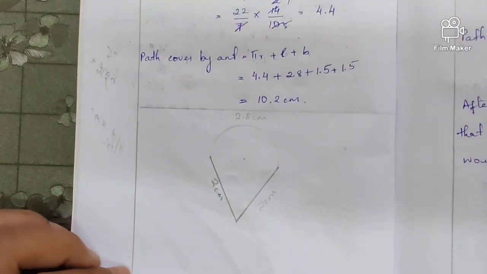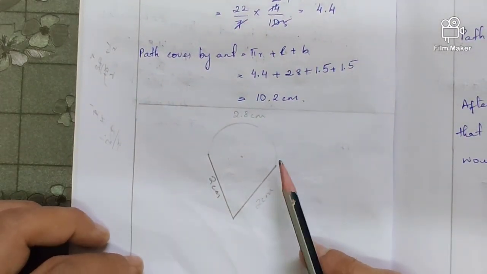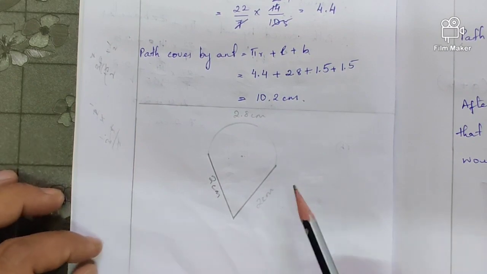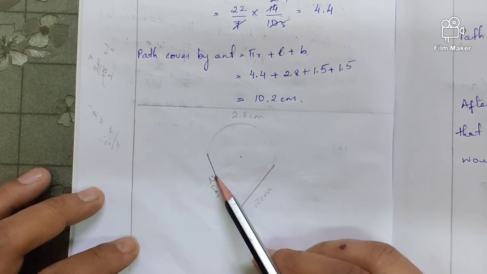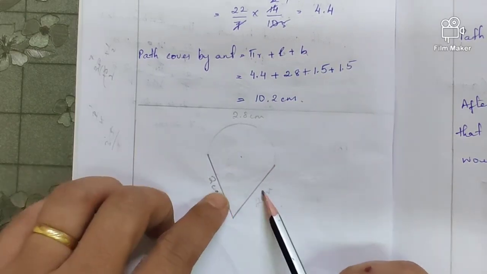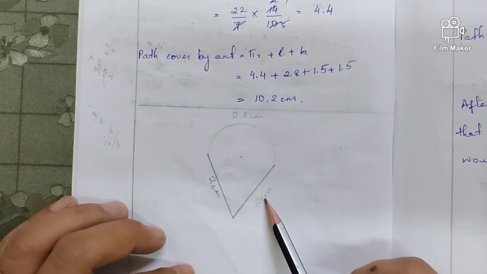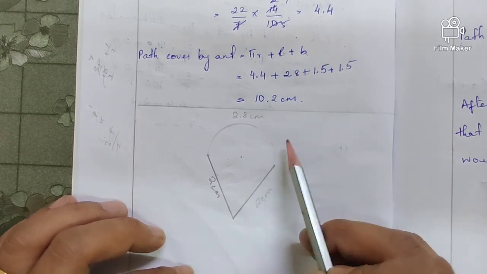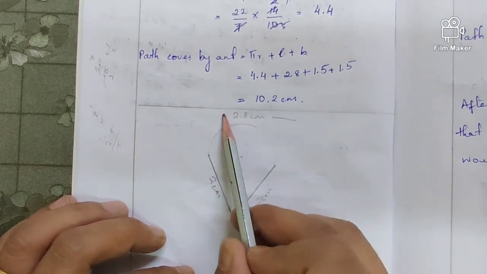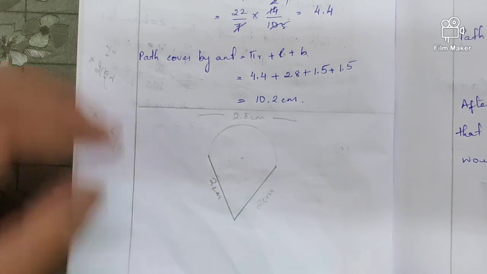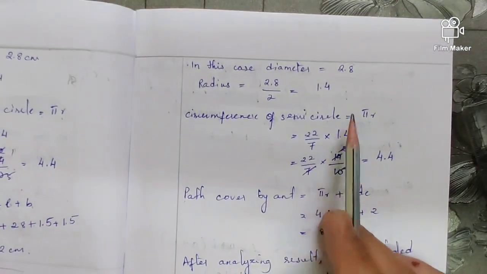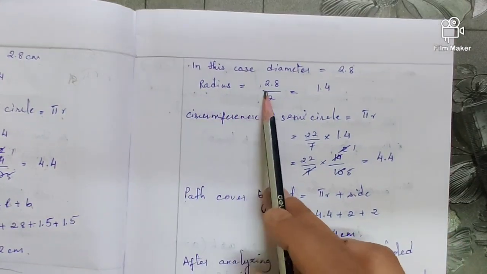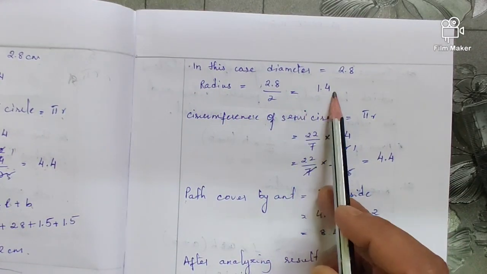And now sub number C. The sub number C figure is just like a cone, right? Ice cream cone. Here the sides are already given, that is 2 centimeter and 2 centimeter, and the diameter is also given, that is 2.8. In this case, diameter is equal to 2.8. Radius is equal to 2.8 divided by 2, that is 1.4.